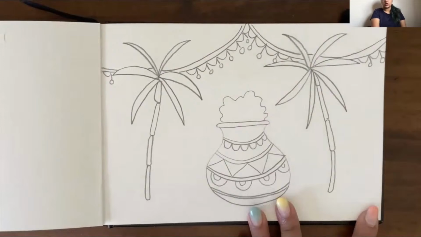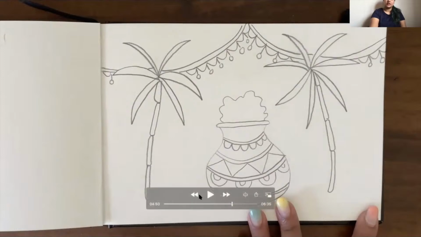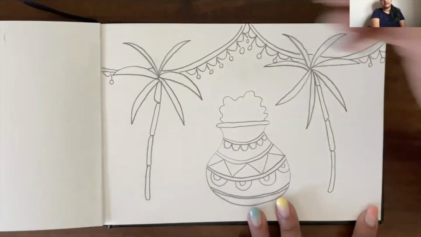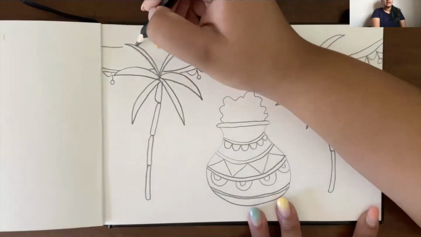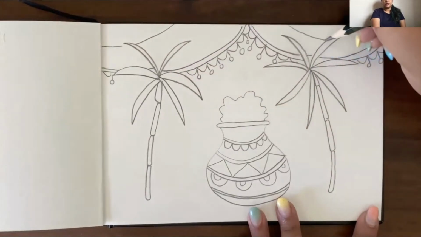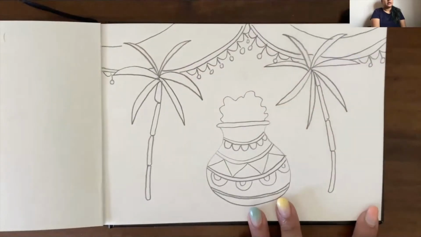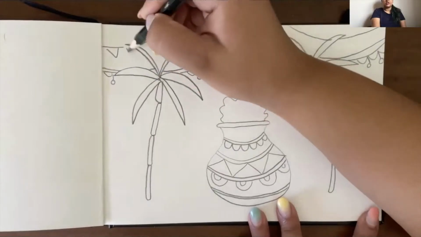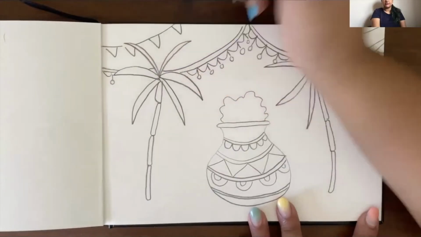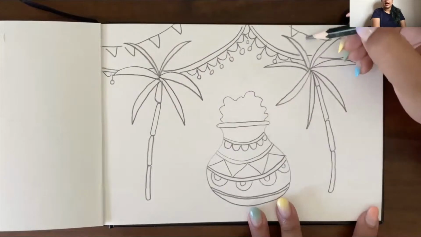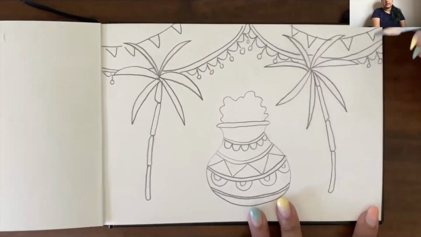Once you are done with this, I felt like the page looked a little empty and it needed another garland. So I added another garland on top. This time I just did two curves. Again, I made triangles this time, like a flag sort of design. And that's what I had as my design number two.